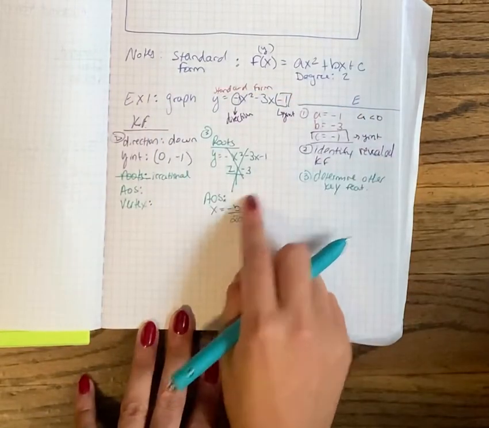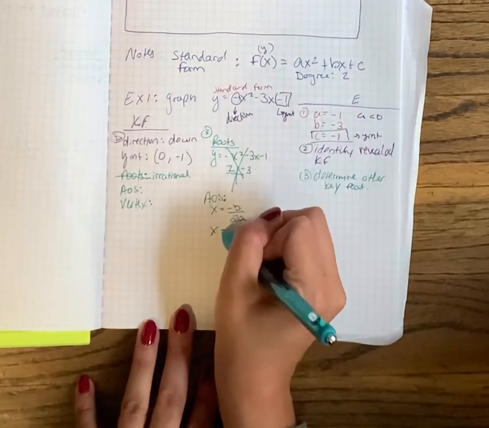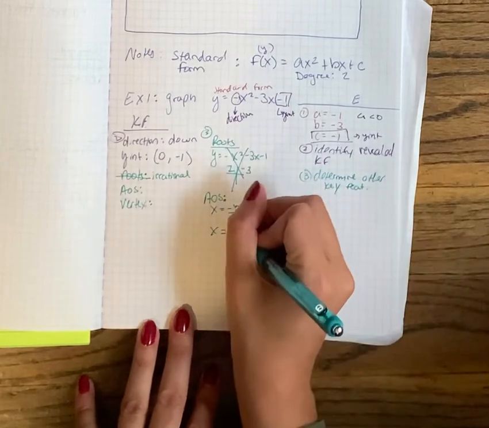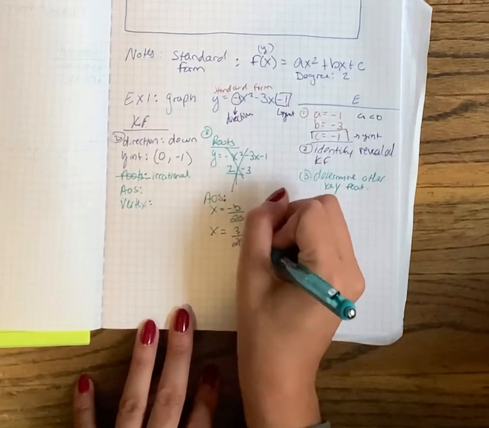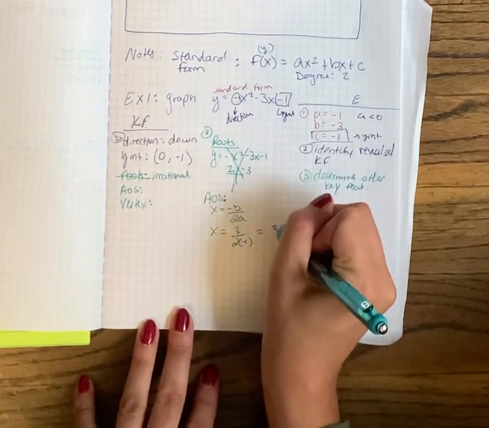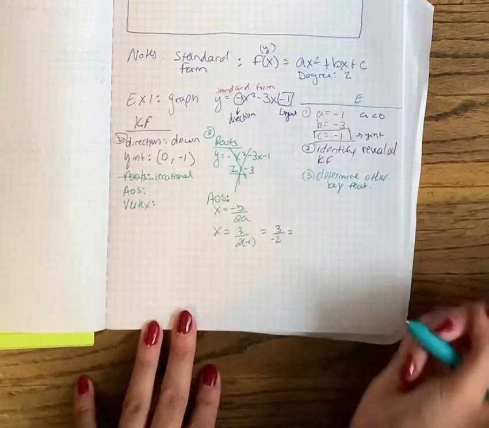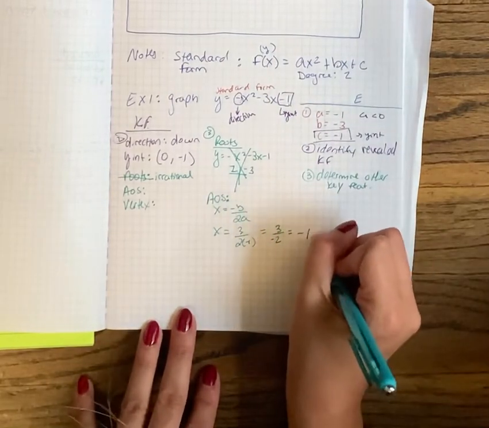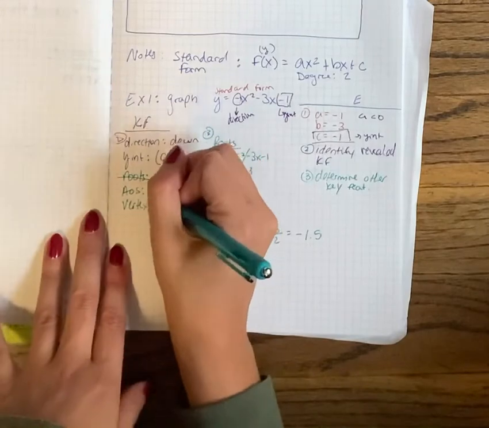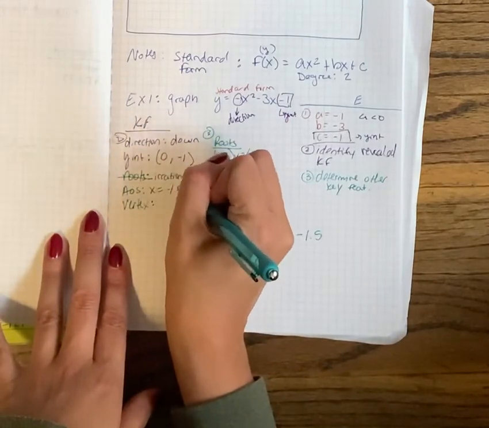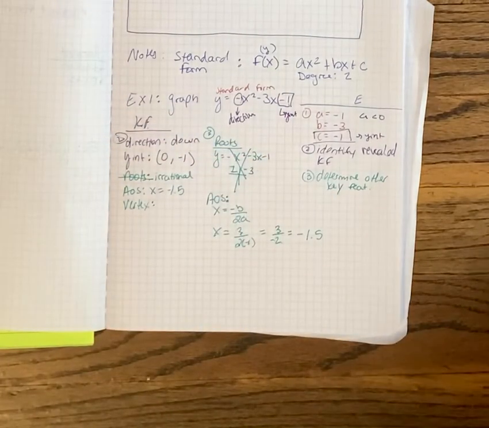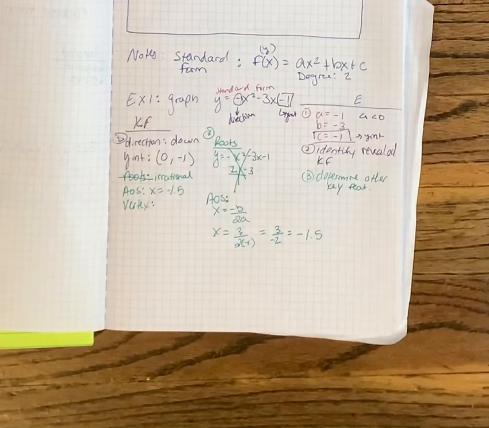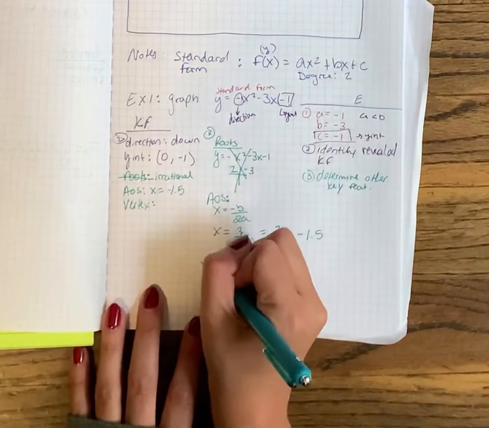So I'm just going to substitute negative 3, so x equals the opposite of negative 3, which is positive 3, over 2 times negative 1, which is going to give me 3 over negative 2. And for graphing purposes, I'm going to write it as negative 1.5. So my axis of symmetry is x equals negative 1.5. That'll just be easier for me to actually plot on my graph. I can use decimals and see those more clearly. And then now I'm going to find the vertex.